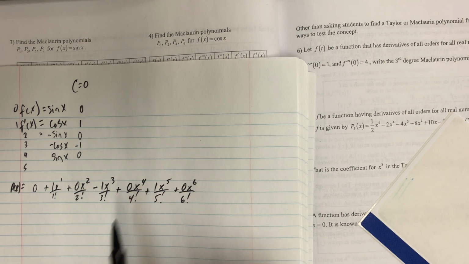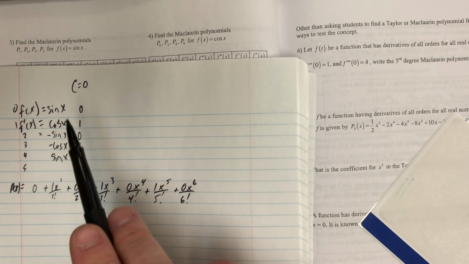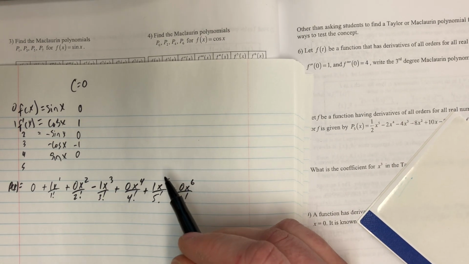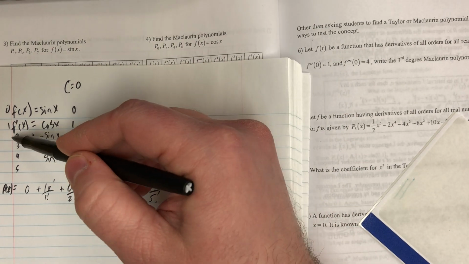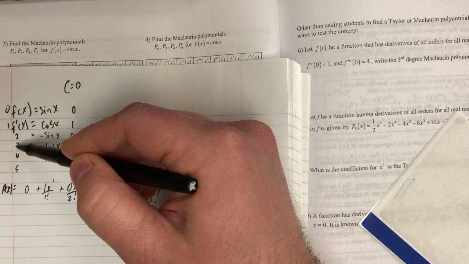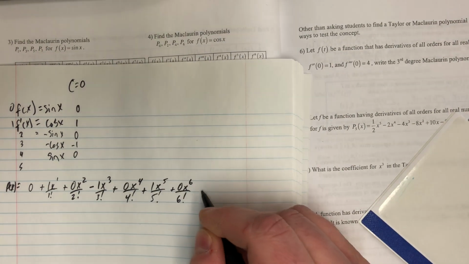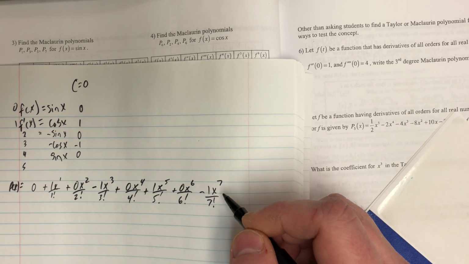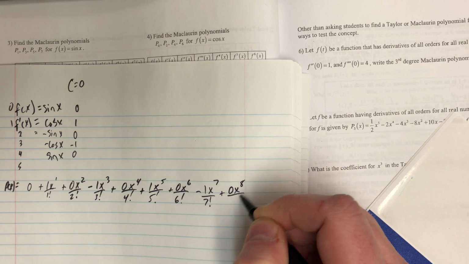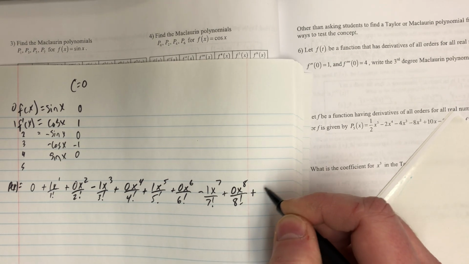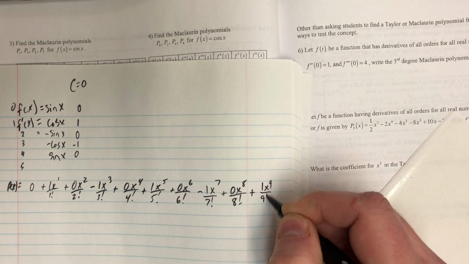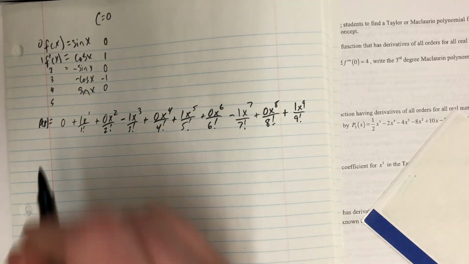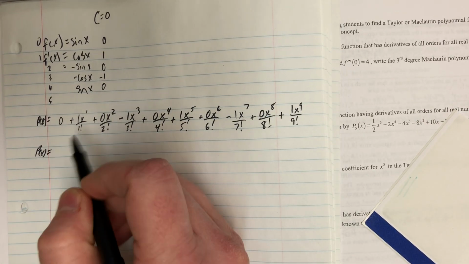I didn't write x minus c here because c was 0 and x minus 0 is just x. Let's see, that was 6. So 1, 2, 3, 4, 5, 6. So here's 7. That's minus 1. 8 would be 0x to the 8 over 8 factorial plus 1x to the 9 over 9. I know I was supposed to stop already. Okay, this is way, way too much to write for this. Let's write the simplified version of this. Take out all the zeros.